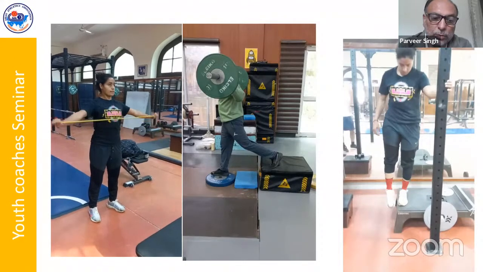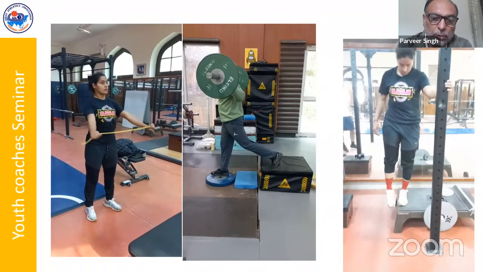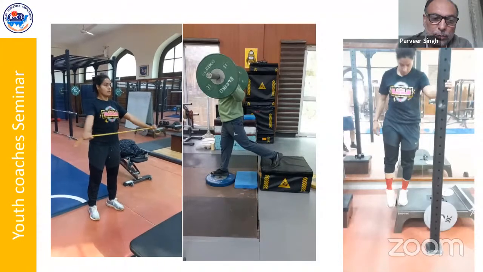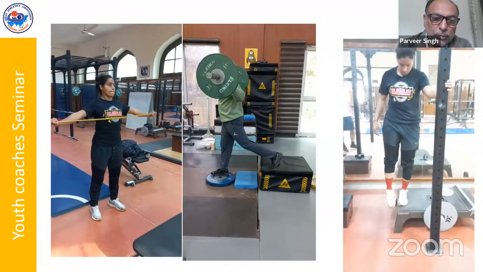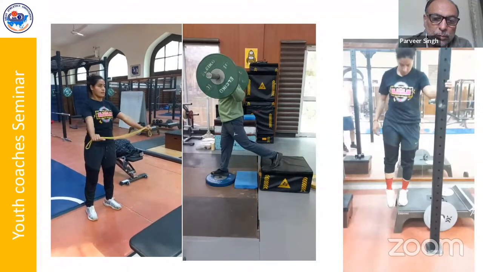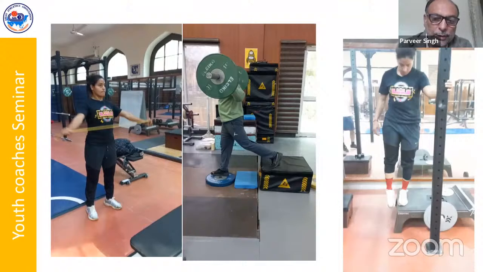For this exercise, you need light weight, and you can use resistance bands or pulleys or different equipment.